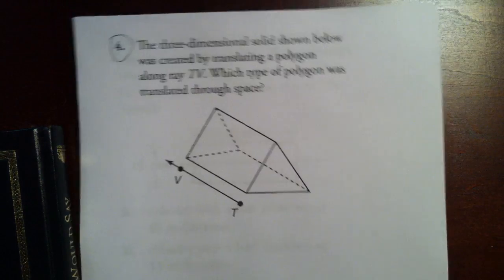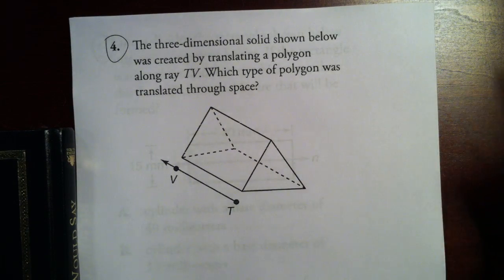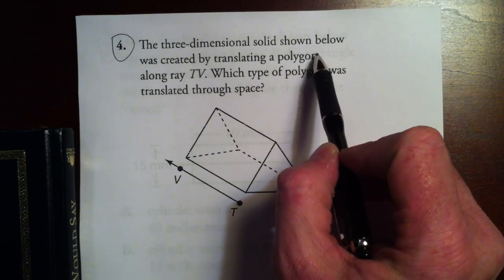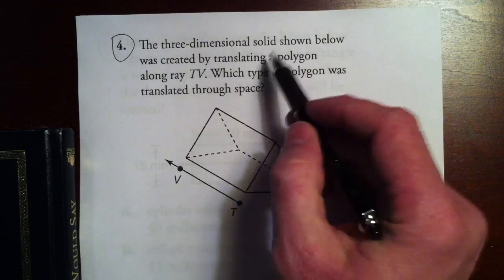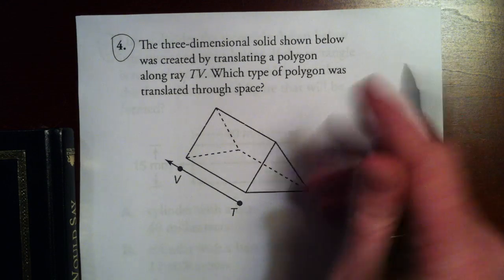Now, what this question is asking us, number 4, is we've already got a three-dimensional figure. This guy's already been stretched out. What did you start with? The three-dimensional solid below is created by translating, which is sliding, a polygon, which is anything with 3 or more sides, along that ray.